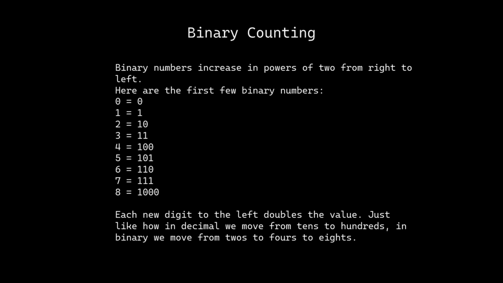We have a carry. 1 plus the carry 1 is still 0, and you have another carry. And the third digit, 1 plus 1 is still a 0 with 1 carry. So we have 1, 0, 0, 0 at the end. And just like in decimal we move from tens to hundreds, in binary we move from 2s to 4s to 8s, and each new digit to the left doubles the value.